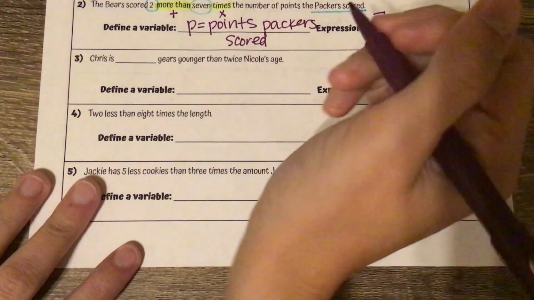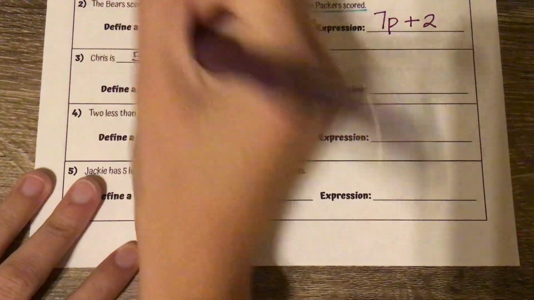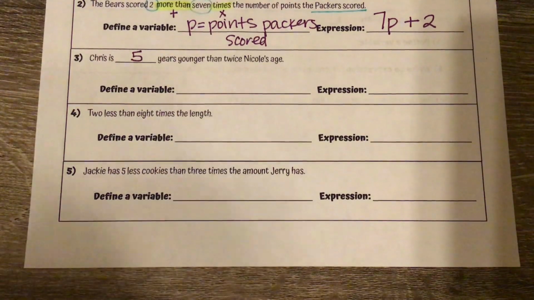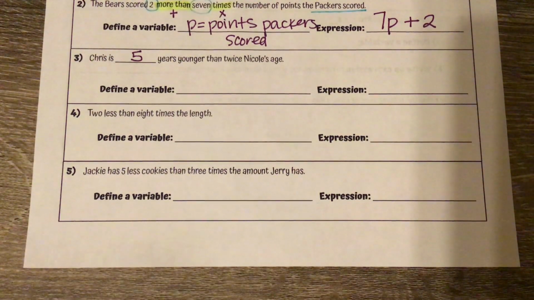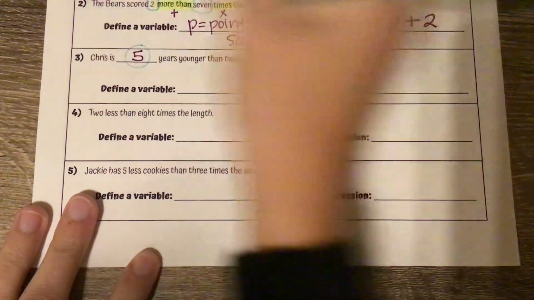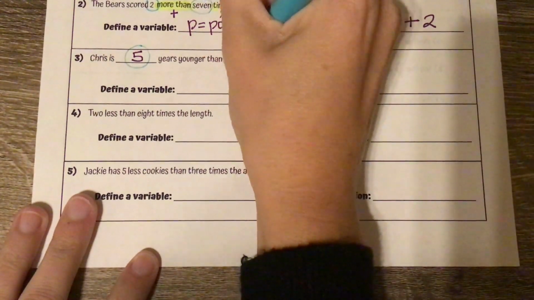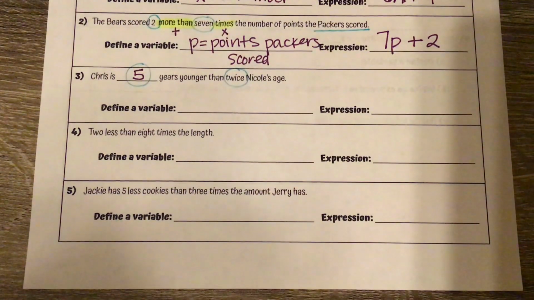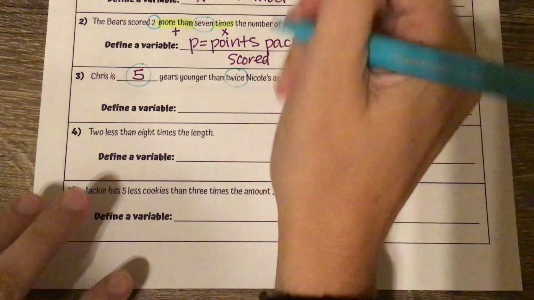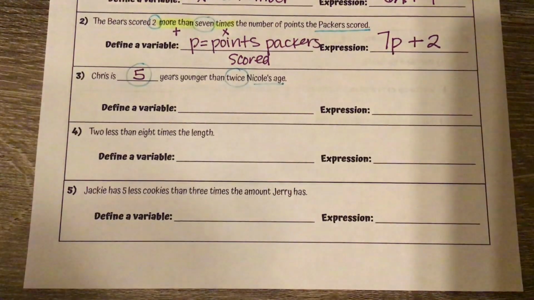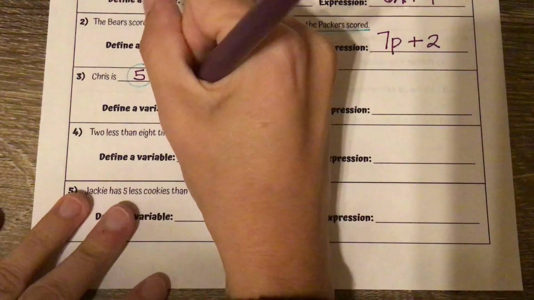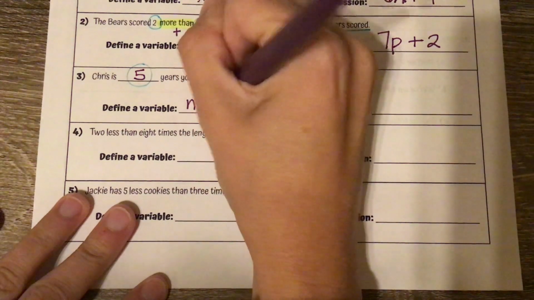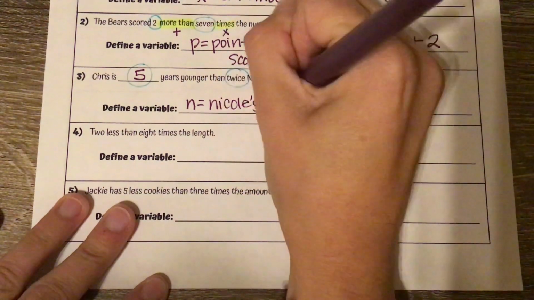Chris is 5 years younger than twice Nicole's age. First thing, I'm circling my numbers, 5 and twice. Twice is telling us 2. And then also our unknown is Nicole's age. We don't know how old she is. So I'm going to say n equals Nicole's age.